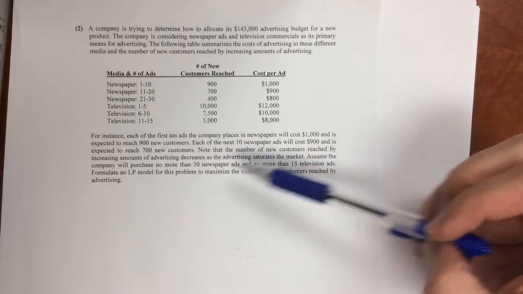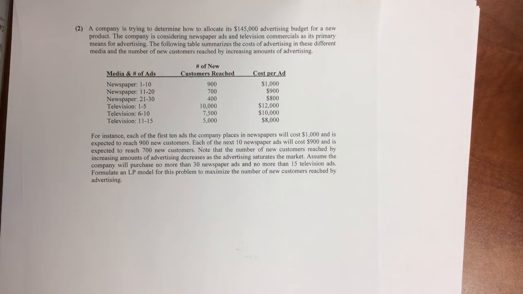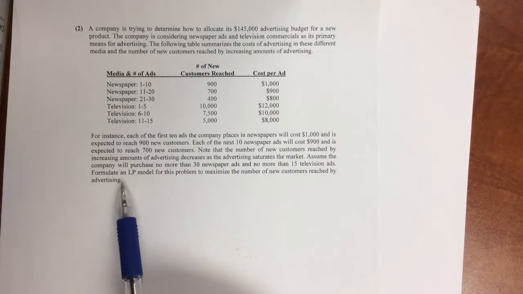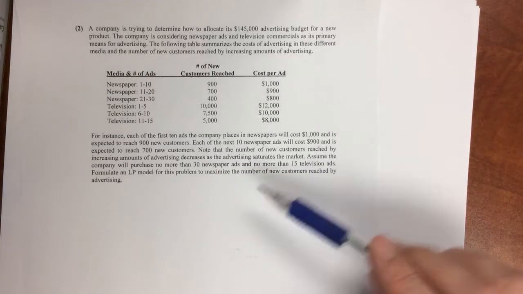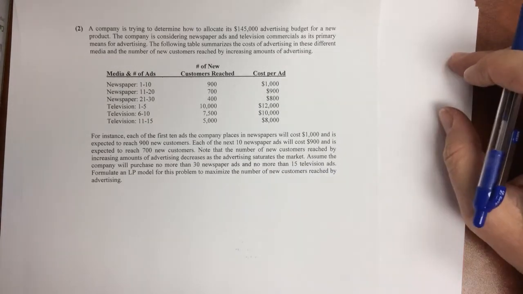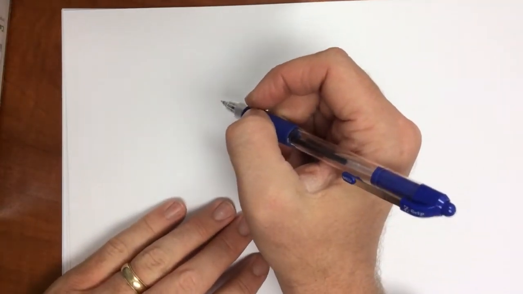Now, assume the company will purchase no more than 30 newspaper ads and no more than 15 television ads. What we want to do is formulate a linear program model for this problem to maximize the number of new customers reached by the advertising. That gives us an insight into what our objective function should be. So let's set this up as a linear program.